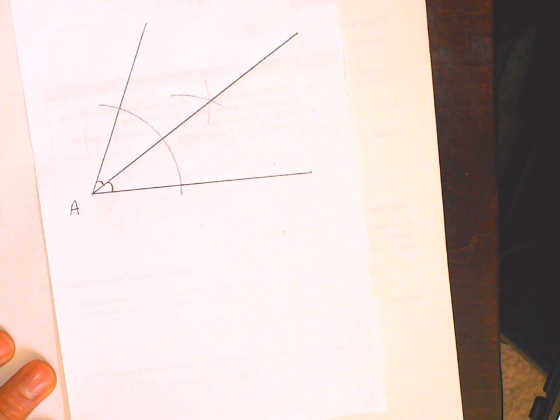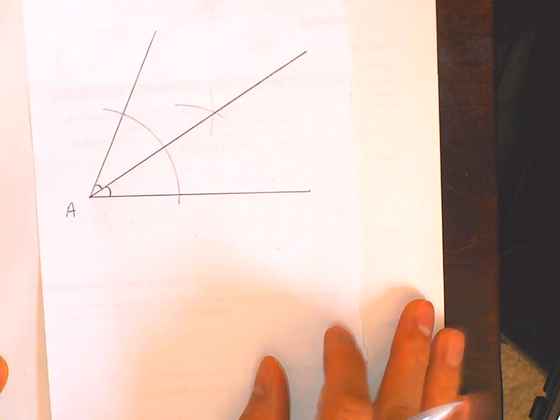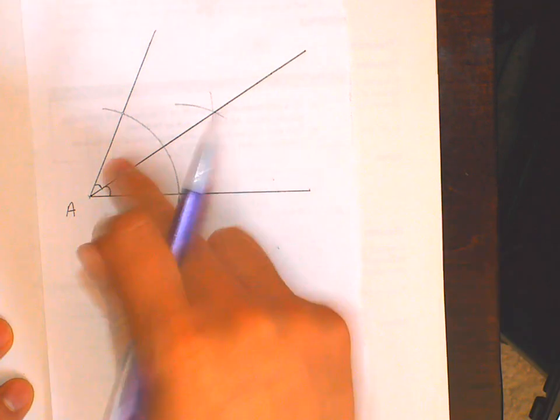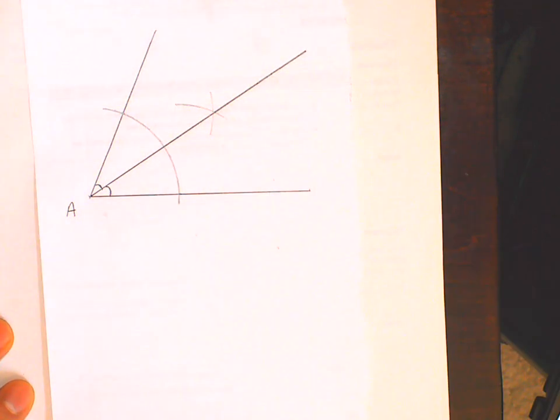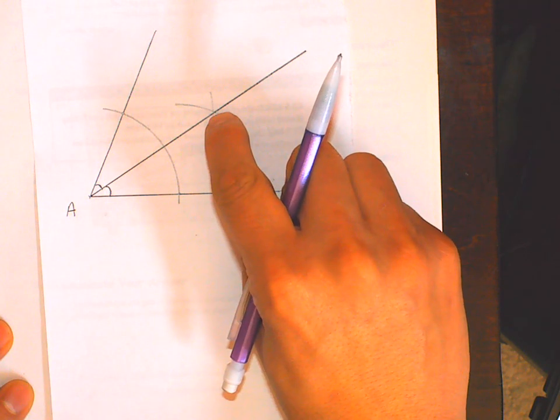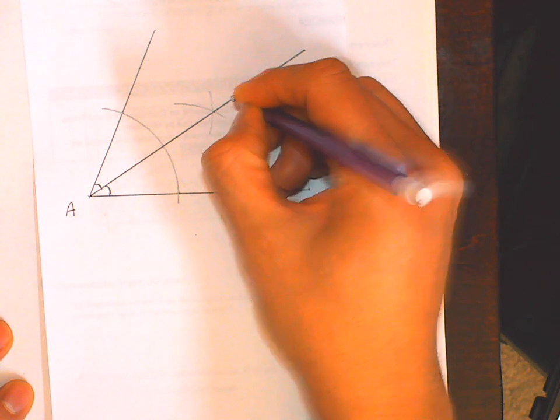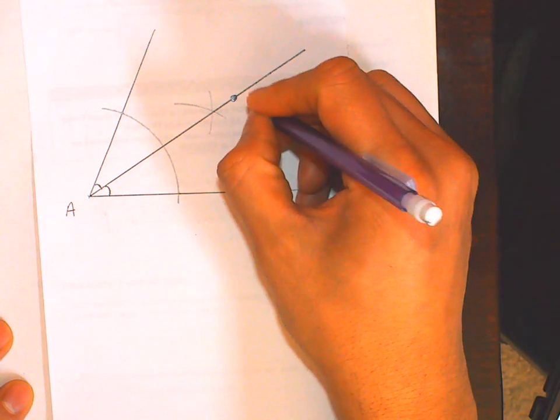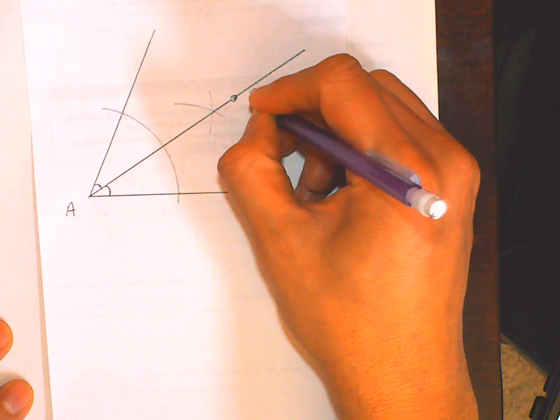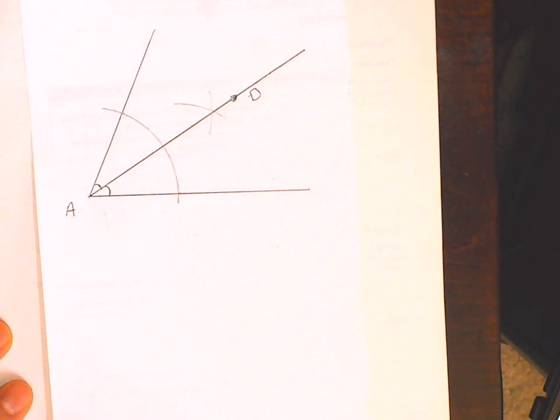Okay. Now, here comes the next part that is a little bit challenging. What I want you to do is pick a point somewhere on this line right there. It doesn't have to be this point. It could be really any point. So I'm going to pick a point, say, right there. I'm going to call this vertex D. Now, what I'm going to do is create a perpendicular from that point to a line.